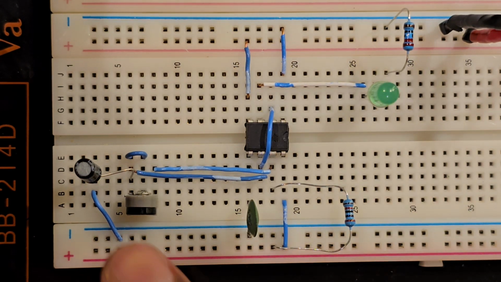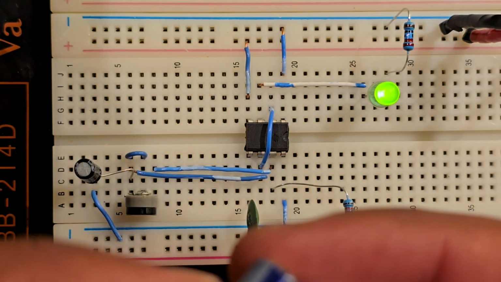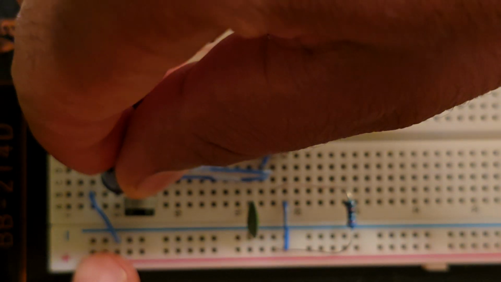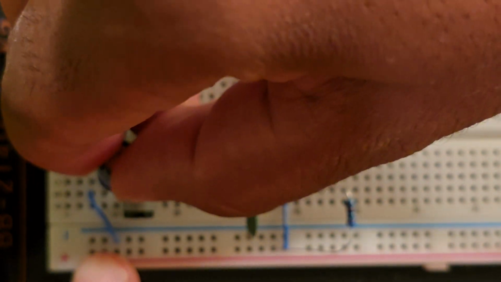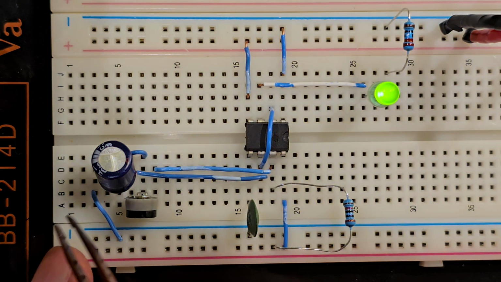Let's see what happens if I change this capacitor and put in a higher value. This 10 microfarad, I'm changing it with a 220 microfarad capacitor. So this is going to be a 220 microfarad capacitor.